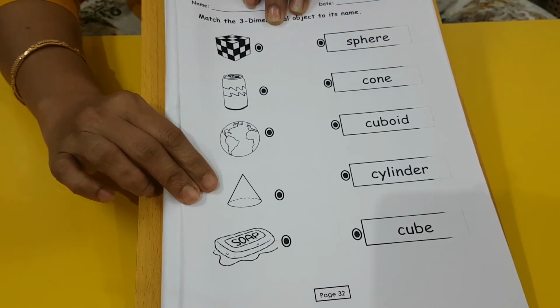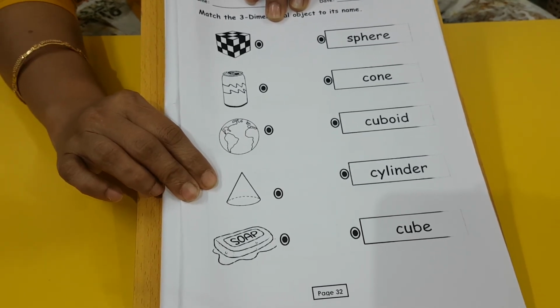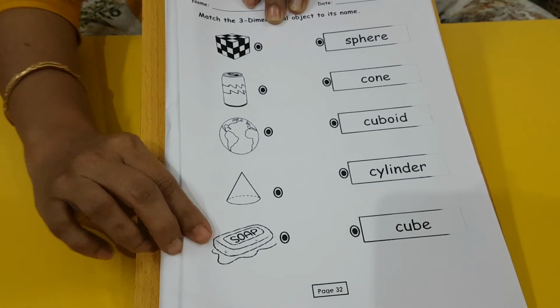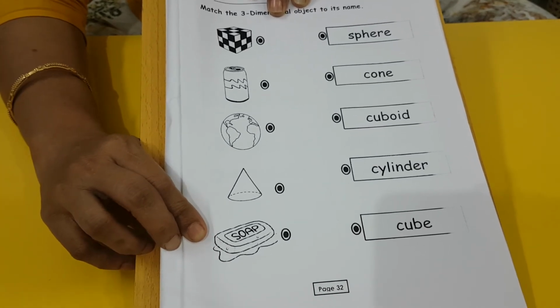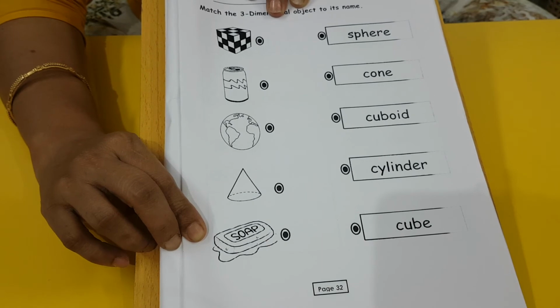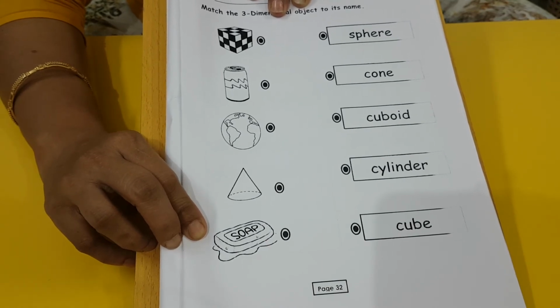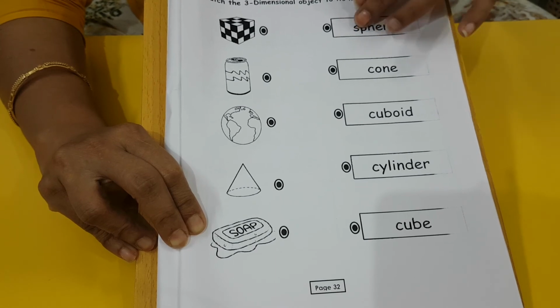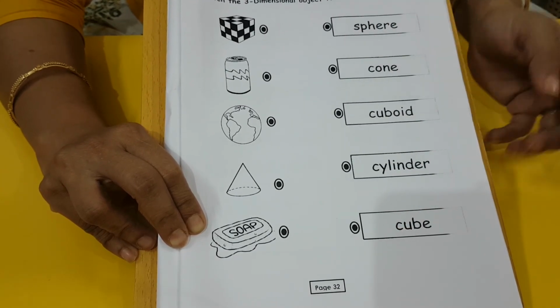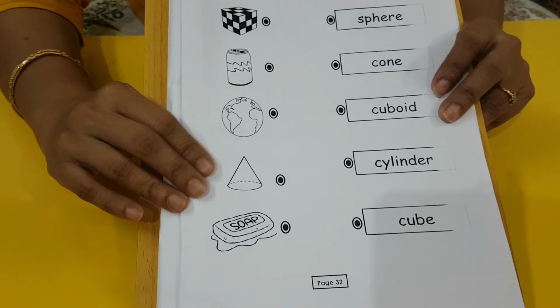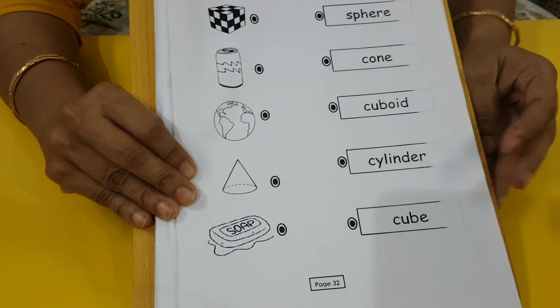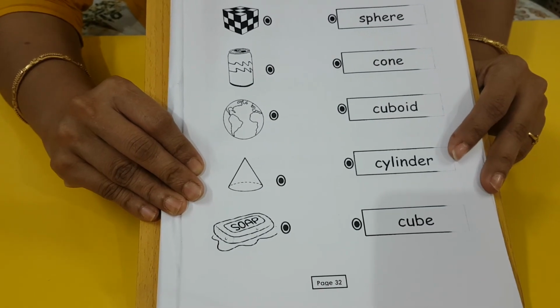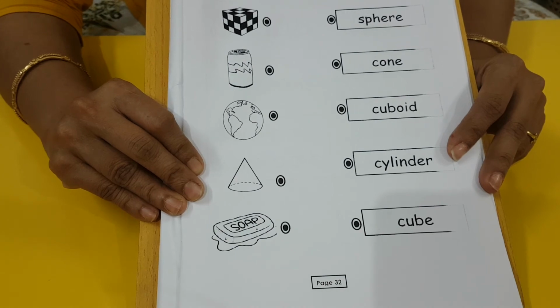And the party cap? That was cone shaped. And how about the soap? This soap is cuboid shaped. Okay. So if you could identify it with the beginning sound, the letter, you can match it. Or I just want you to see this object and name them by their solid shape. That also will be fine for me.